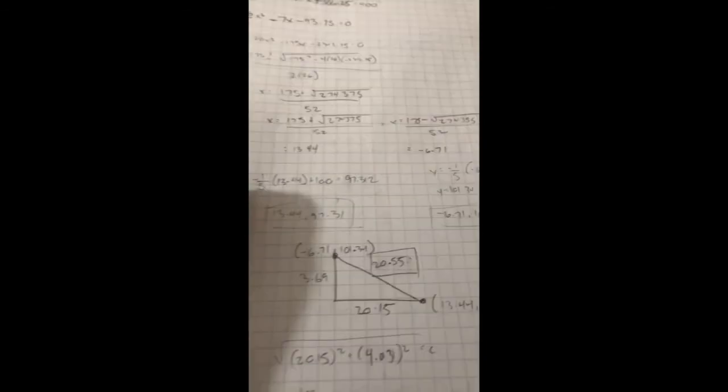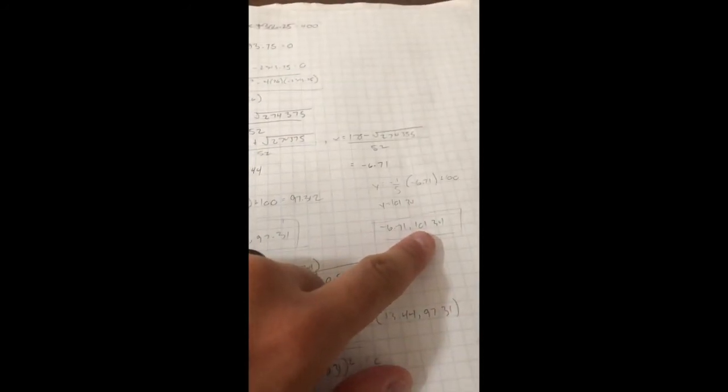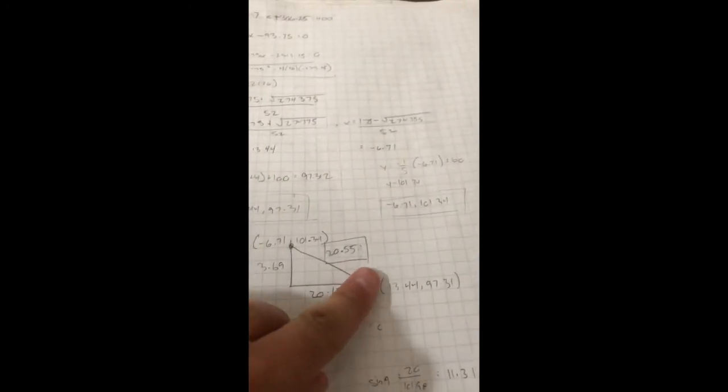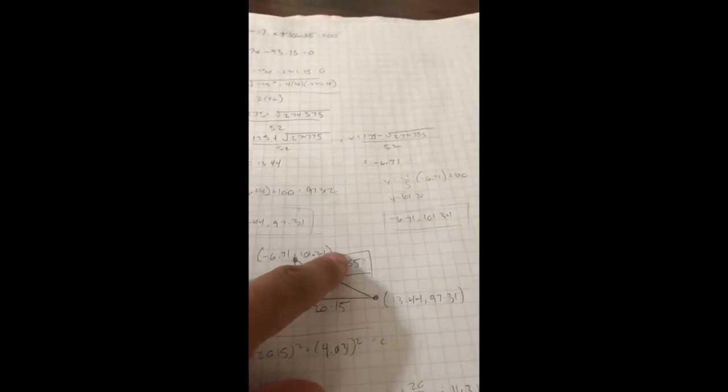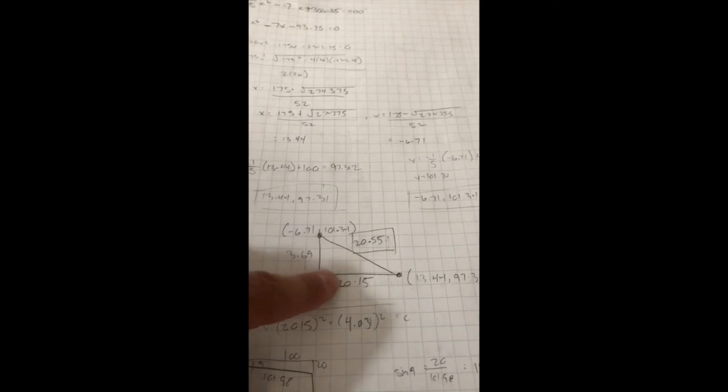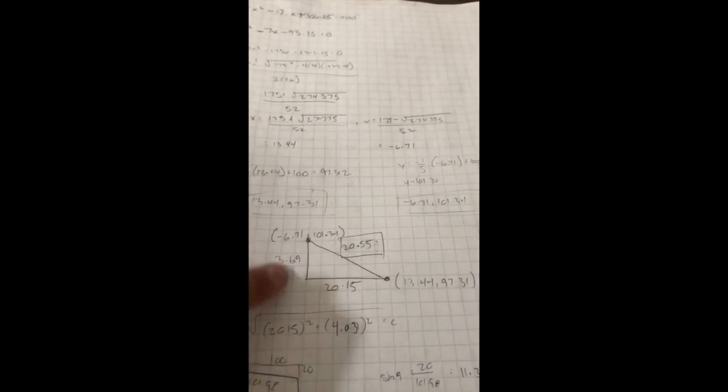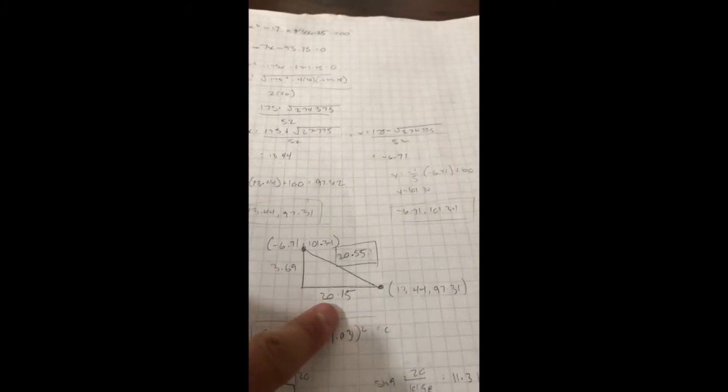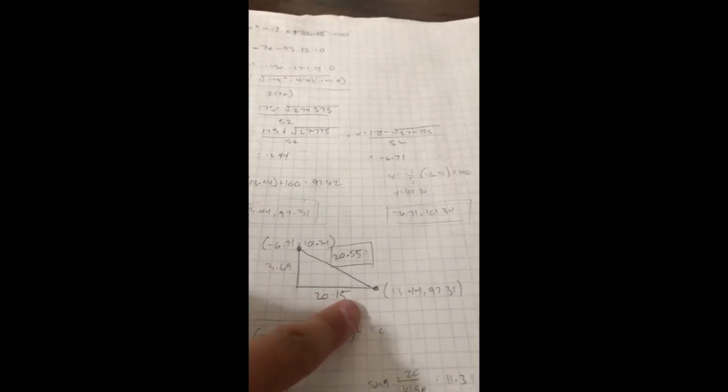Now that we have the 2 points at which the southern boundary of the sidewalk intersects the circle formed by the sprinkler, we can create a right triangle, using y2 minus y1 for the length of the side that runs along the y-axis, and x2 minus x1 for the length of the bottom of the triangle.